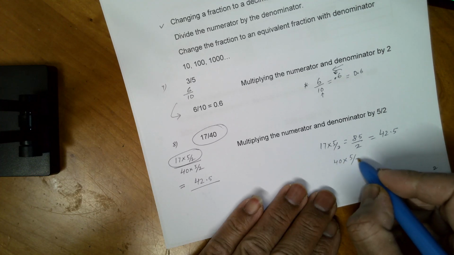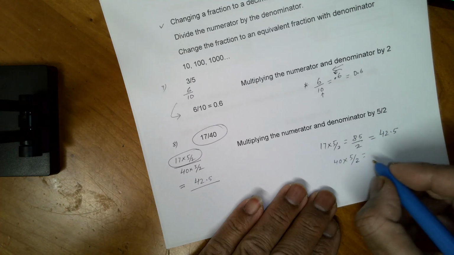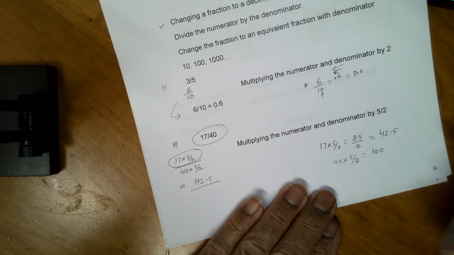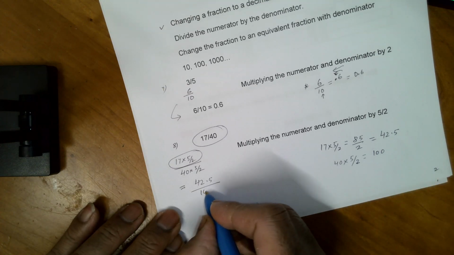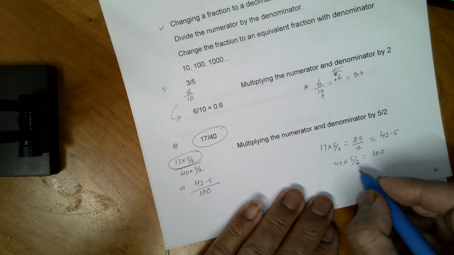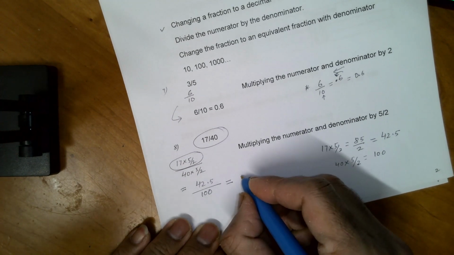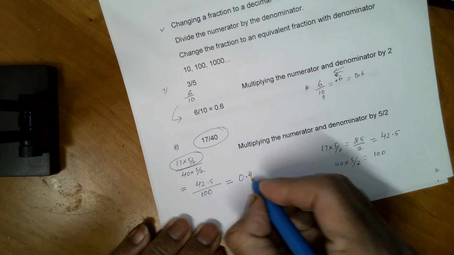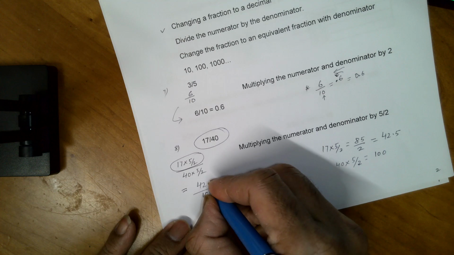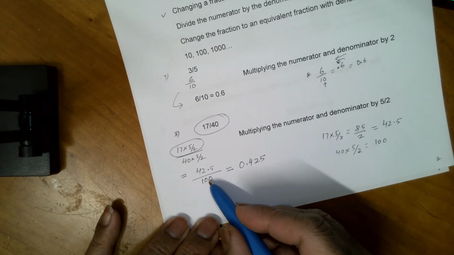That's also we have to simplify. So that is 100. And this can be written as, you already have a decimal here. So you got 2 0 here.